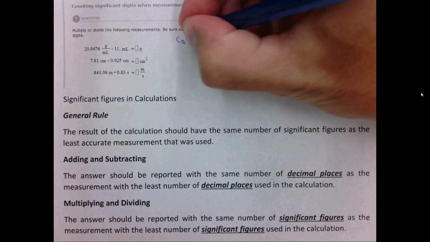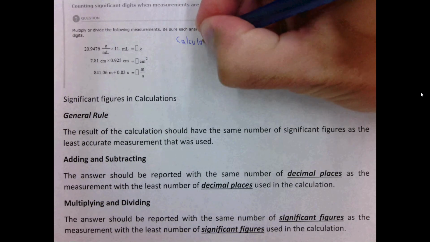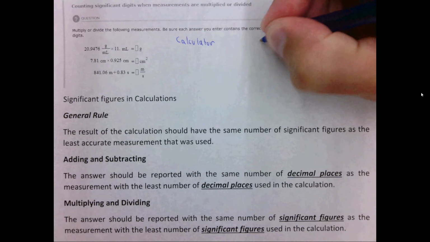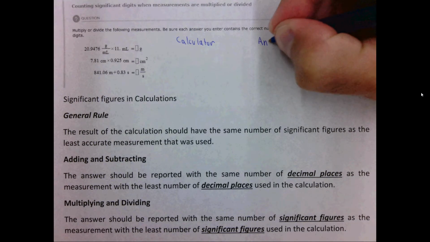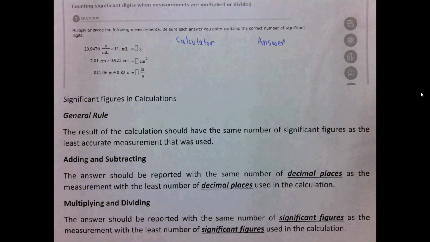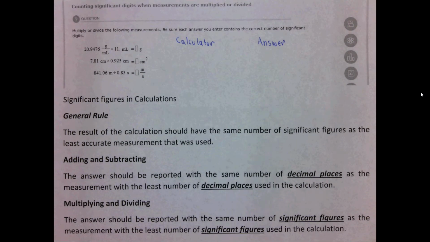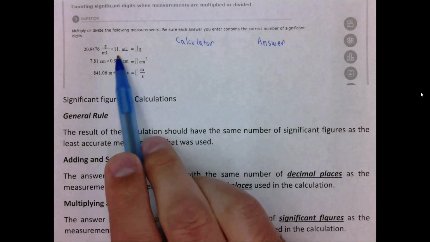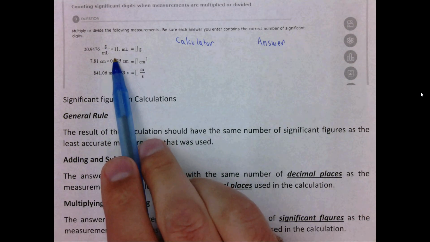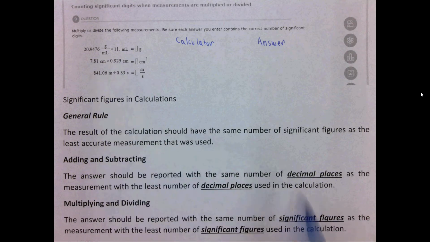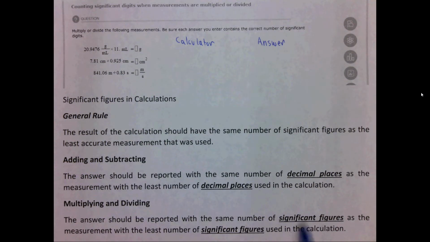You're going to get a calculator answer, and you're going to get the answer that you need to report. And the calculator very often doesn't do significant figures properly. In this case, we're multiplying and dividing. In the previous case, we were adding and subtracting. And when you're multiplying and dividing, it's all about the total number of significant figures.